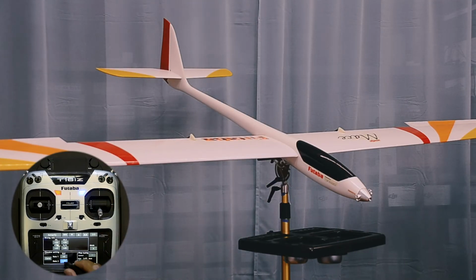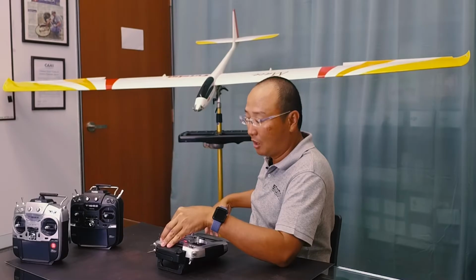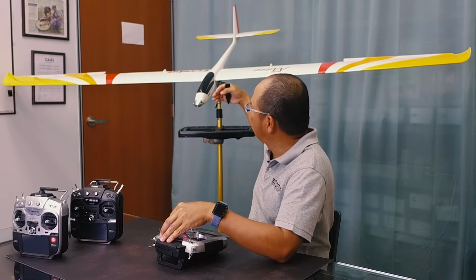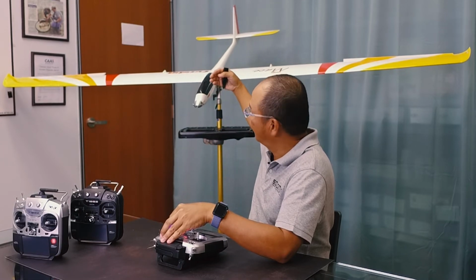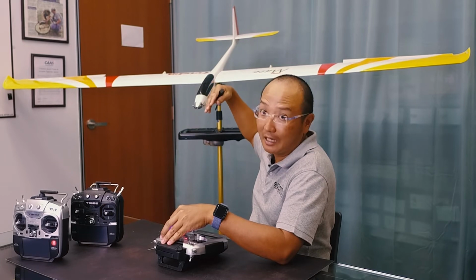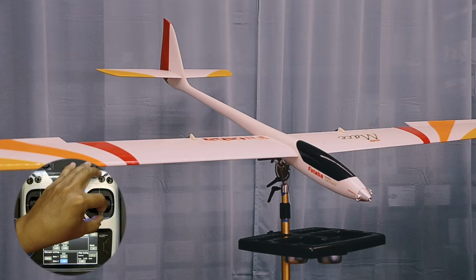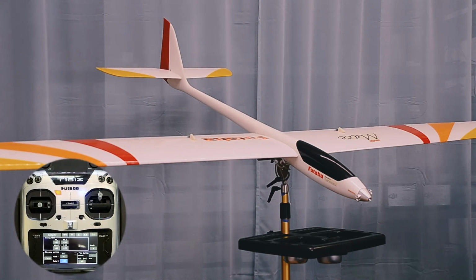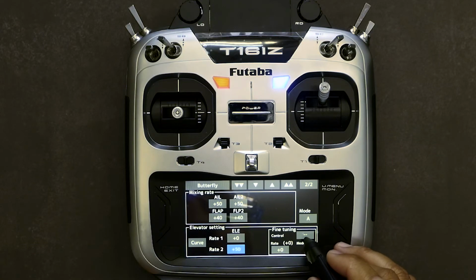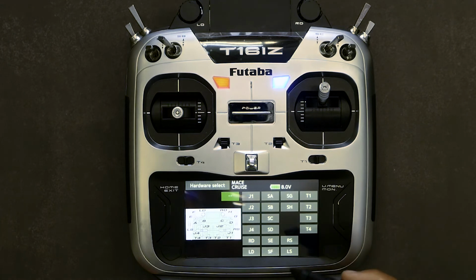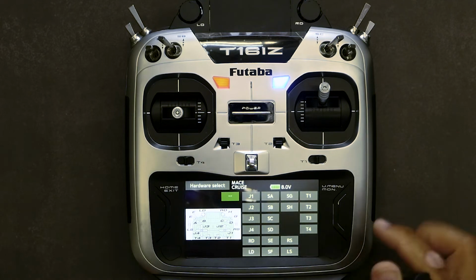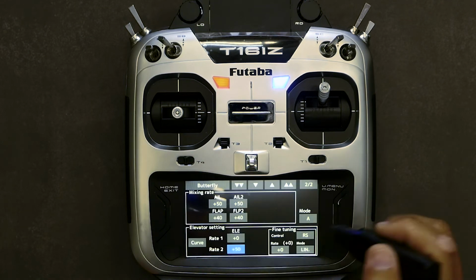So as you can see, let me make it a bit more obvious. When I activate the butterfly settings, it applies a down elevator so that the model does not rise up and stall. So it maintains a straight and level flight. Okay, so this is how we set up the butterfly. Now, in the fine tuning controls, we can set this up as well, and we can put it on a slider. So for example, if I want to put it on my right slider, we can do that.